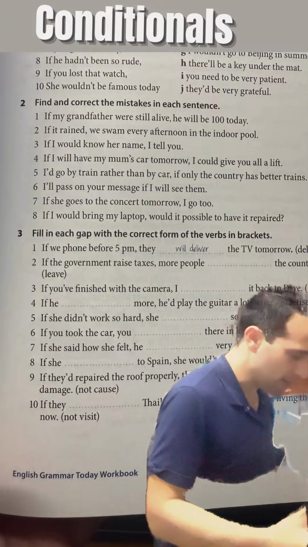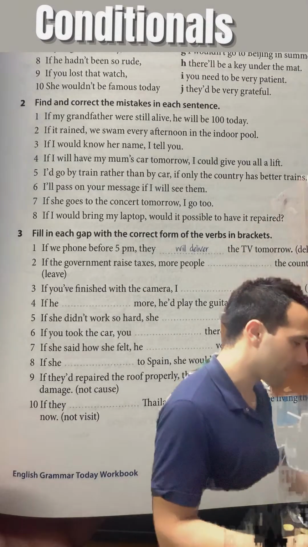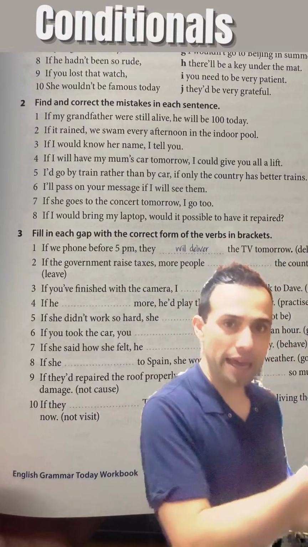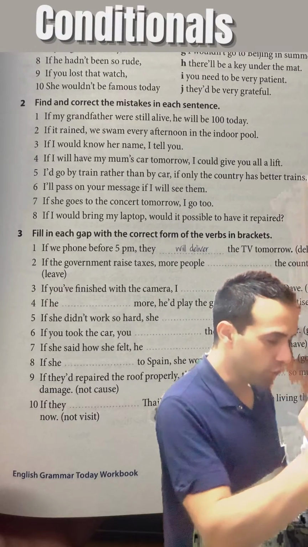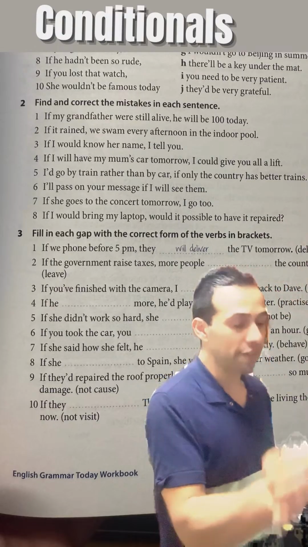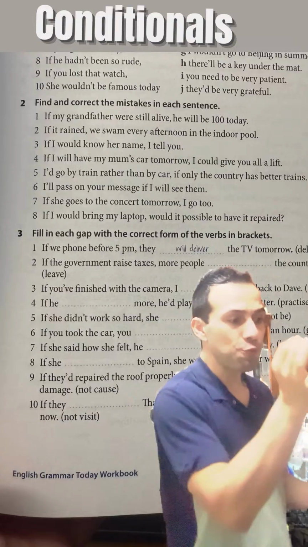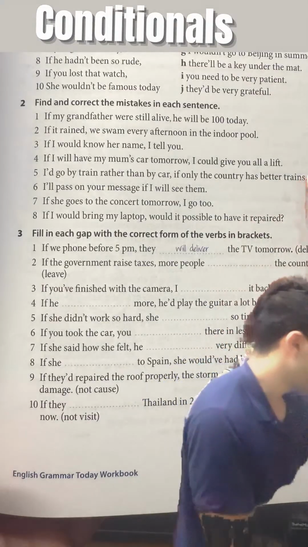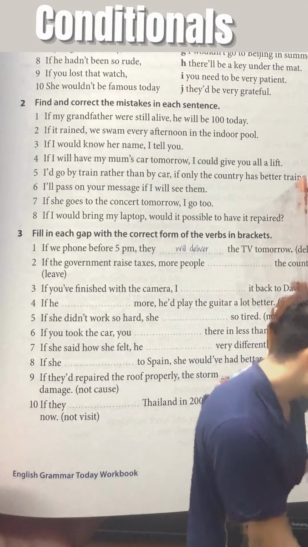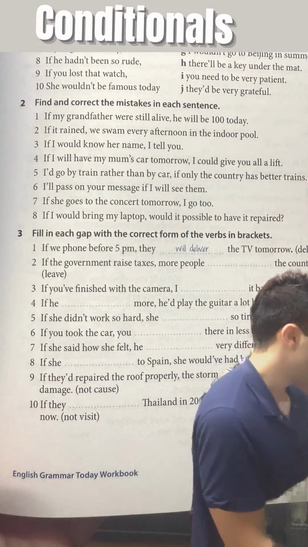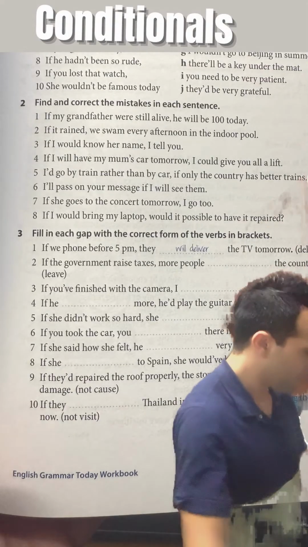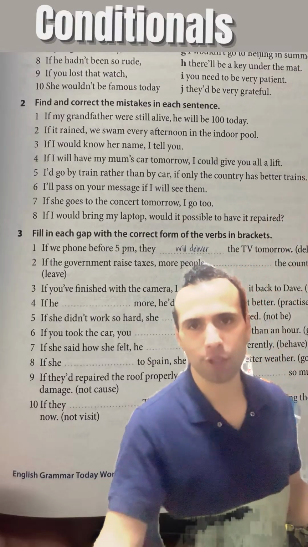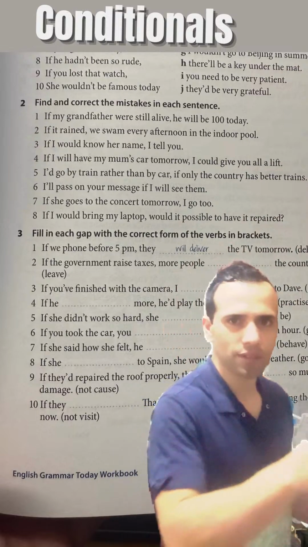That's a question, but let's suppose that in the affirmative it would be, it would be possible to have it repaired. It would plus the verb in the bare infinitive: it would be possible to have it repaired. So we need the verb be there, the bare infinitive of the verb be in English. Would it be possible to have it repaired? Okay?